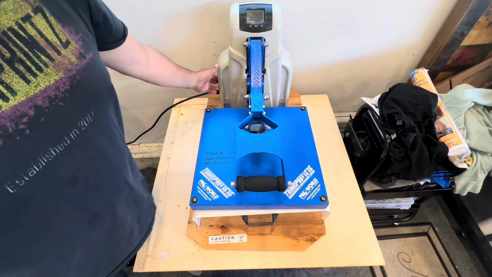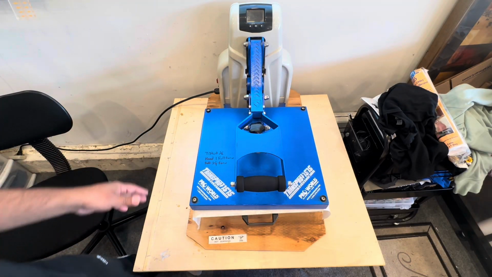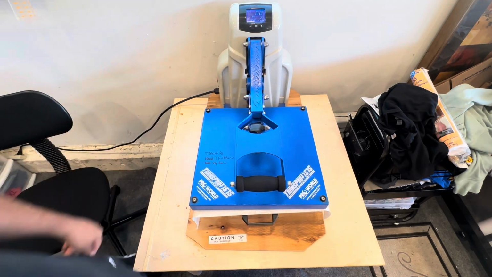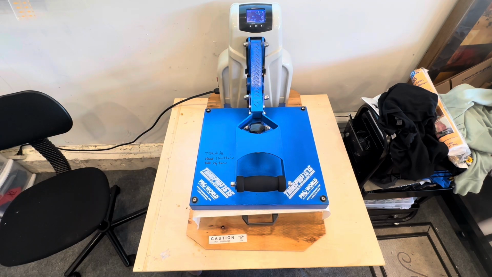Okay, so now we're just going to heat press this on my Transpro 15 by 15. We're going to just turn this bad boy on, and I'm going to press this at 260 degrees.